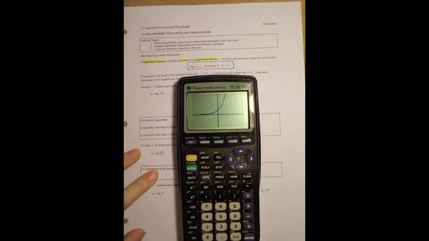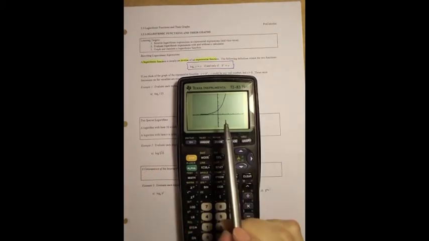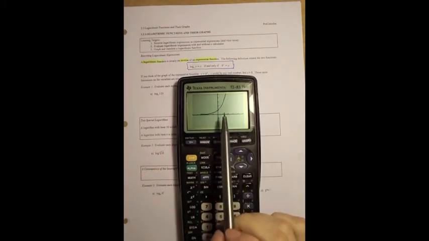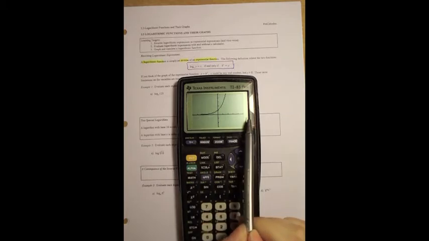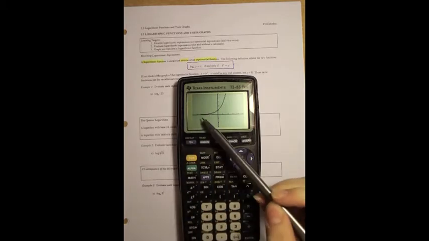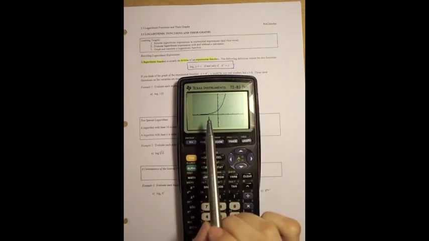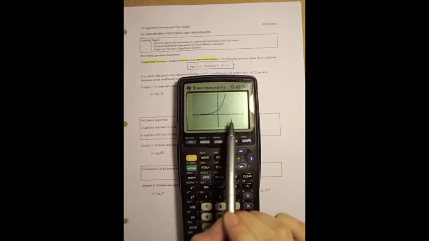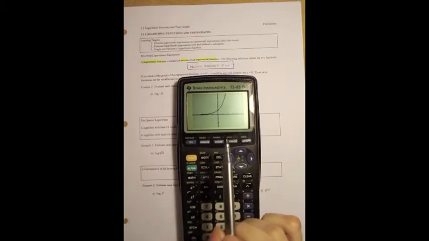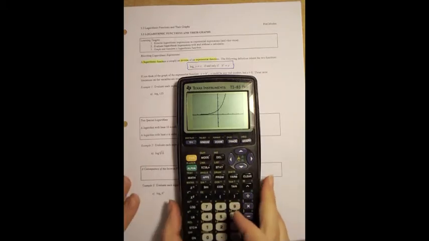Think of the graph of the exponential function y equals b to the x, as shown here. You can recall that x can be any real number, but y can only be greater than 0. This is due to the horizontal asymptote that occurs at y equals 0 for the function y equals b to the x.